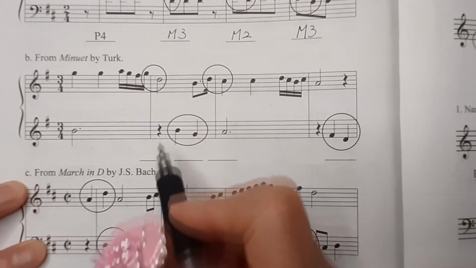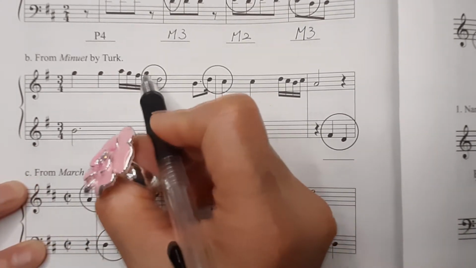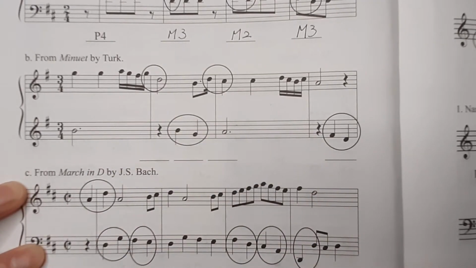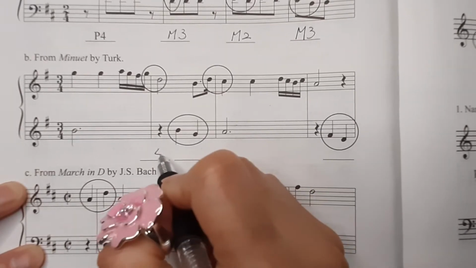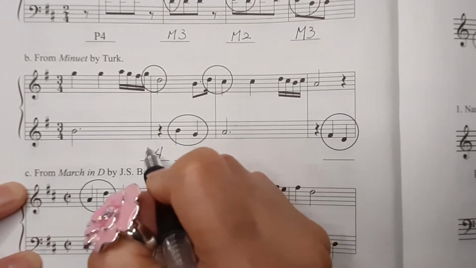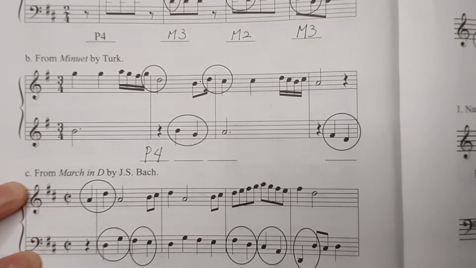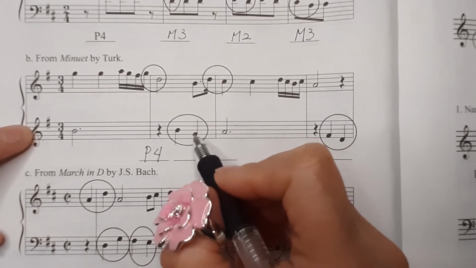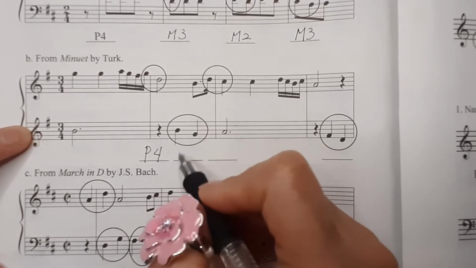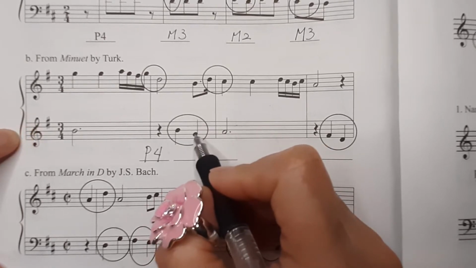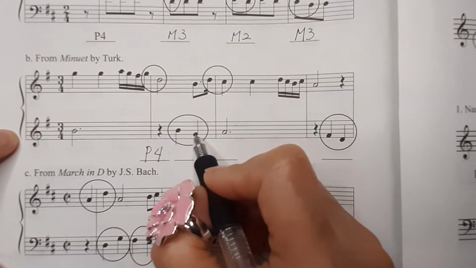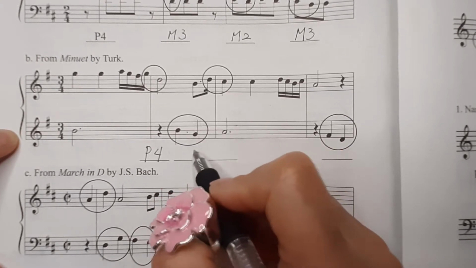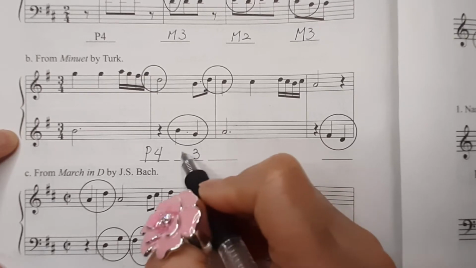Now you have D to G. Line, space, line, space. What is it then? It's a fourth. And what do you call it? It's a perfect. P4. Okay, now look at here. Now this is treble clef. So this is G and this is B. G to B is, now count the lines and spaces. 1, line, 2, space, line, 3. Third apart, right? So what do you call it? Major.